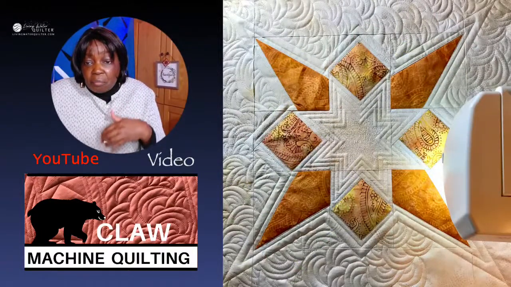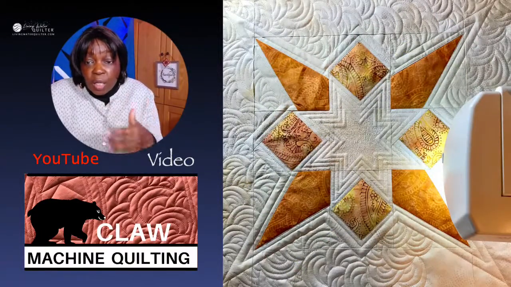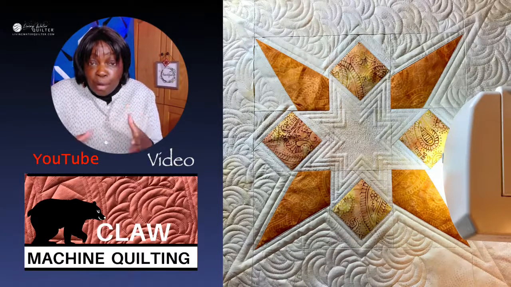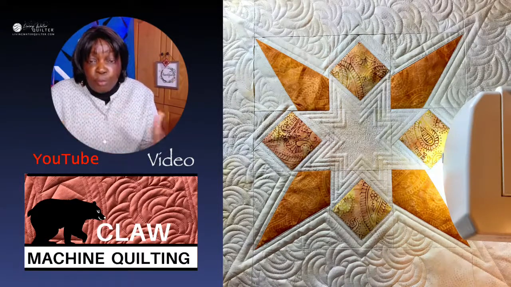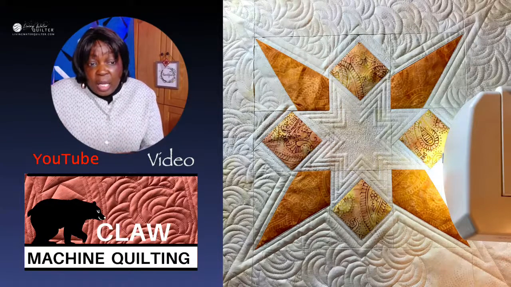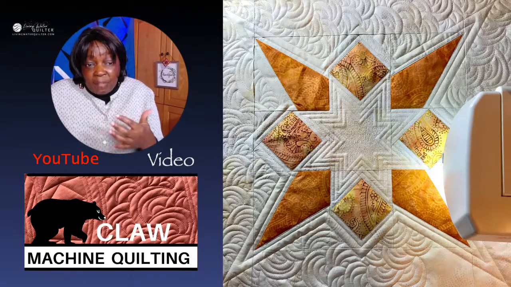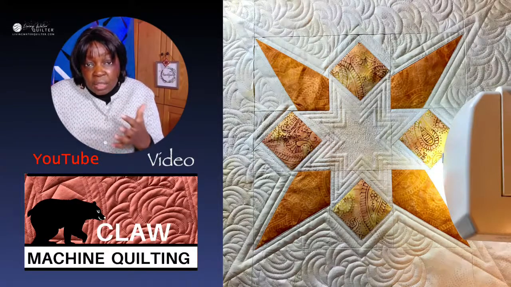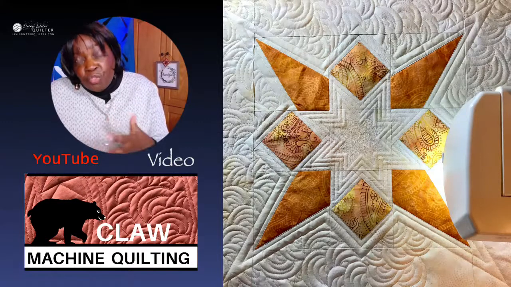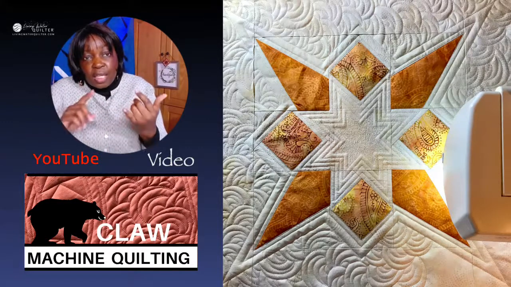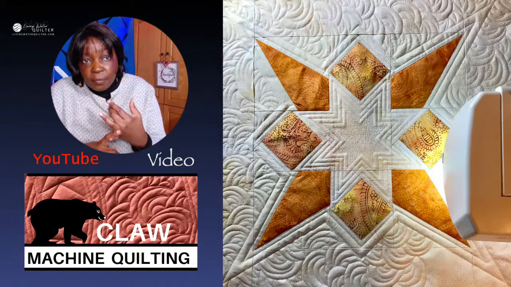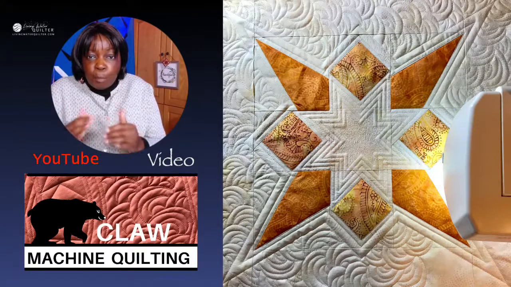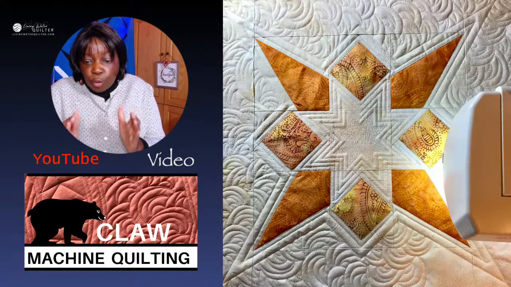Same thing here. No marking required because I'm using the piecing for the echoing to create boundaries to put in the free motion quilting. The less time that I have to mark, the easier it is for me. And I think I've been able to develop a system where I do very little marking because I use the piecing or space within the piecing to create the border and boundary for the quilting.